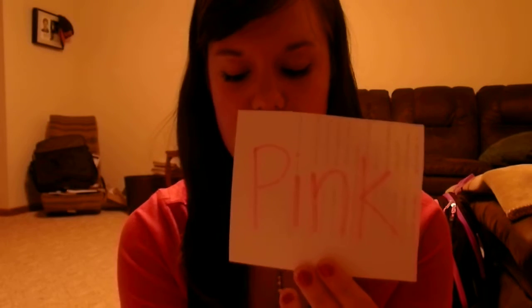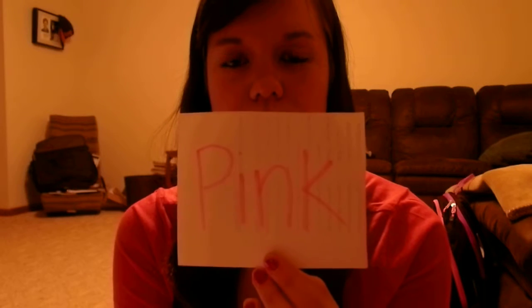Okay, let's sing it a little quieter now. Are you ready? Let's go. Yellow, yellow balloon, high above the trees. Pink, pink balloon, coming back to me. Coming back to me.